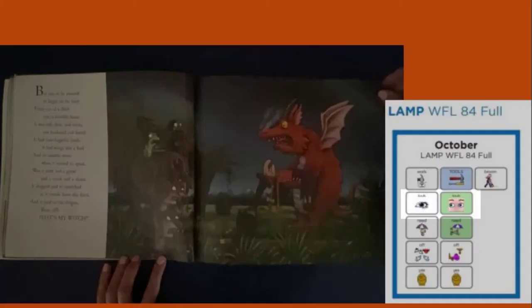Look at that scary monster. That monster is scary. And look at the witch. Oh gosh. How do you think that dragon feels? Look at his face. I wonder where her friends are.